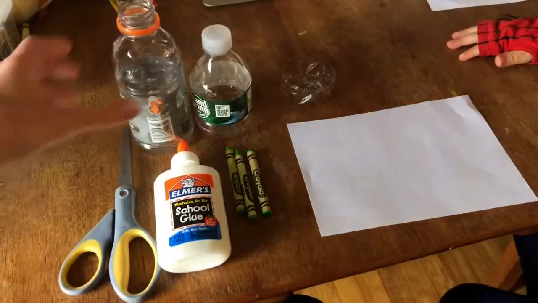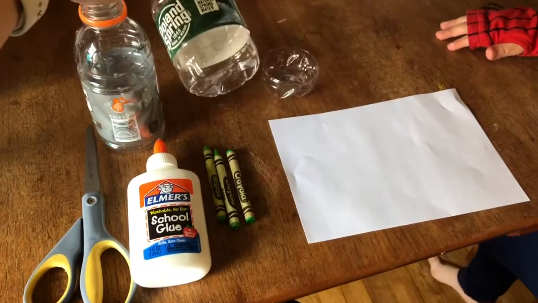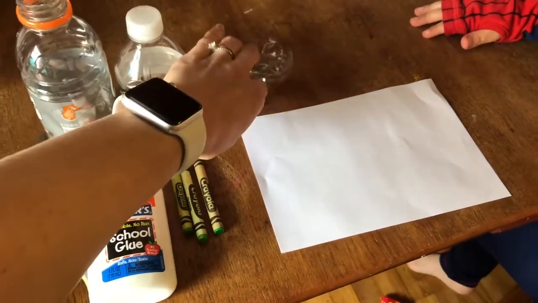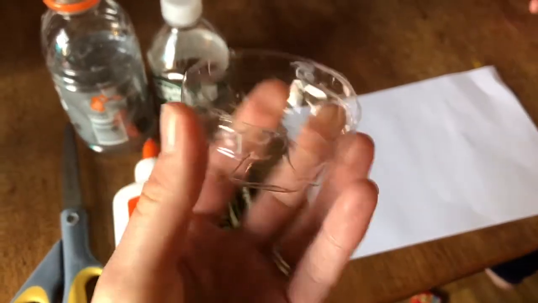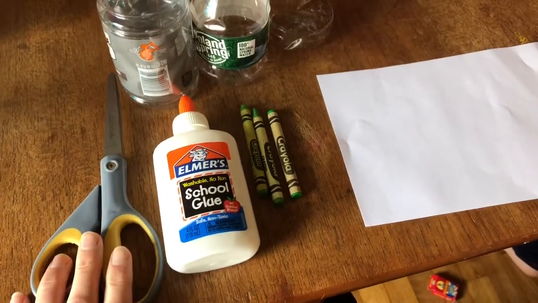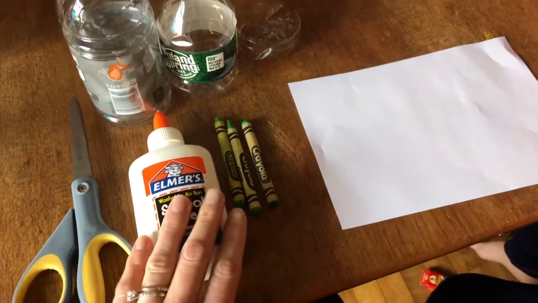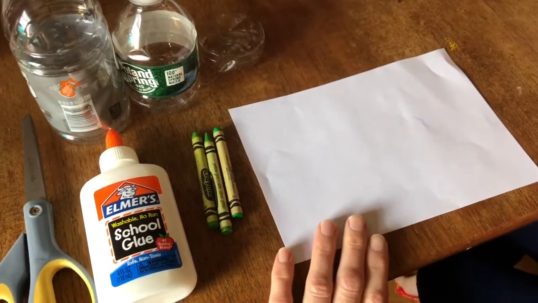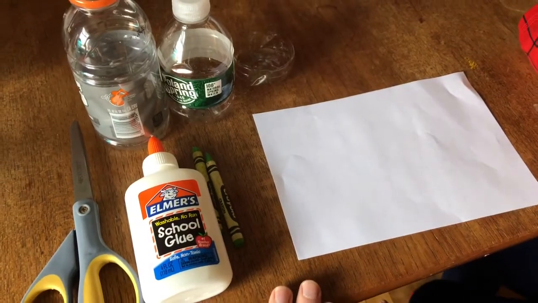For this project, you'll need an empty and clean water bottle of some sort, or soda bottle, some sort of plastic bottle, and you're going to cut off the bottom with the help of a grown-up. So you have just this little piece here from the bottom. You'll need scissors. I have my grown-up scissors here. I use these to cut the water bottle, but you can also use kid scissors for cutting the paper later. Glue, some crayons. We chose green to make our turtles, and some regular paper. You could also do construction paper instead, but we're just using regular paper and coloring.